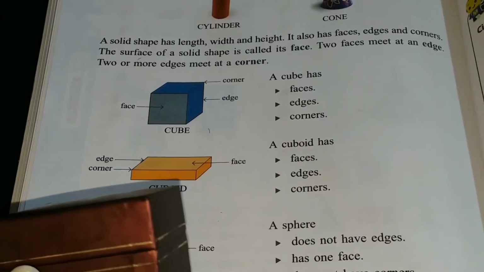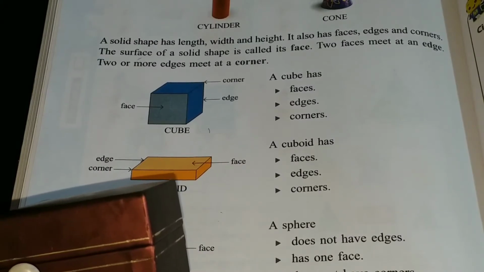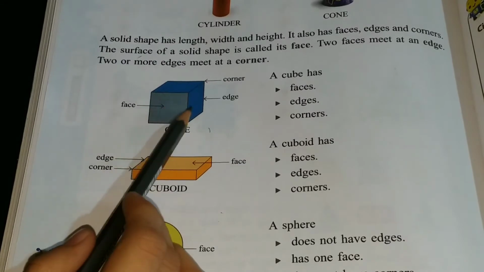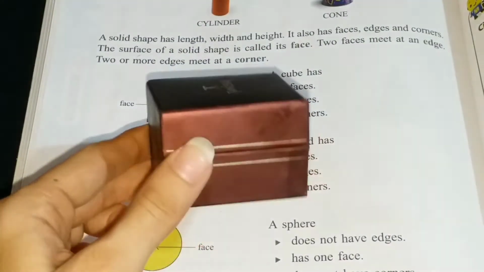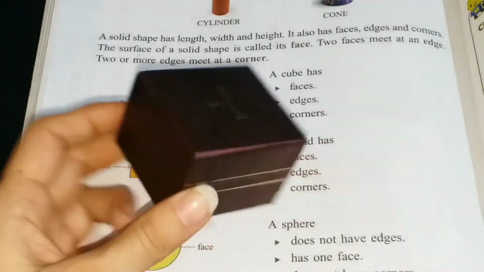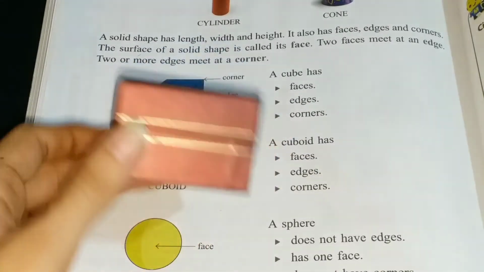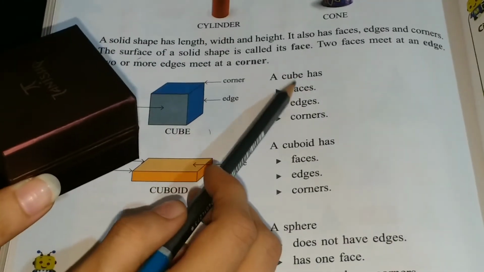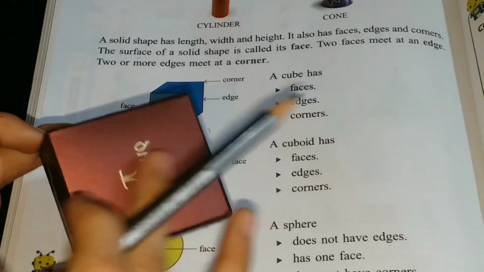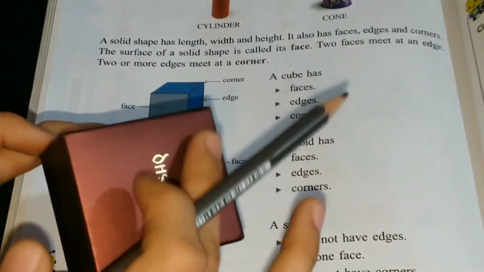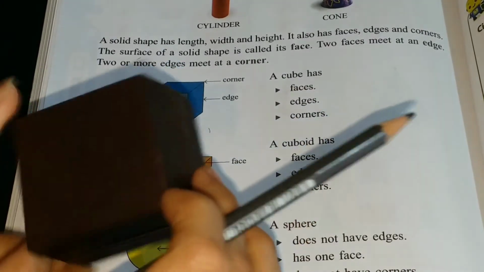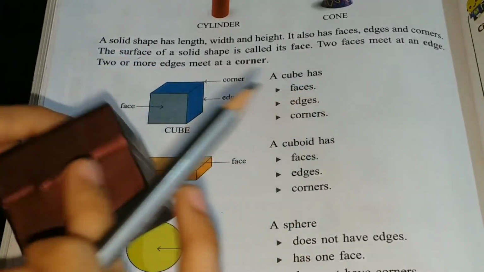Now, children, the first shape which I'll tell you about is a cube. Okay? You can see a picture of a cube. A cube looks like this, children. A cube has faces. See, these all are faces. This surface, this surface, this surface, this surface, then this and this.